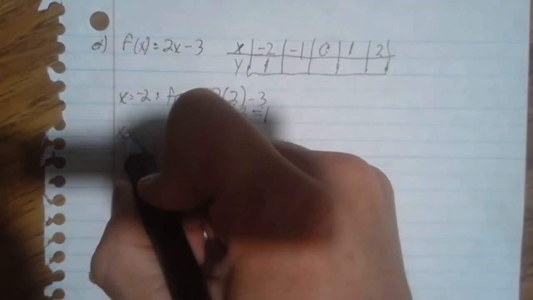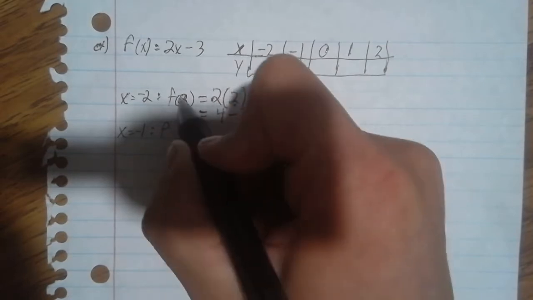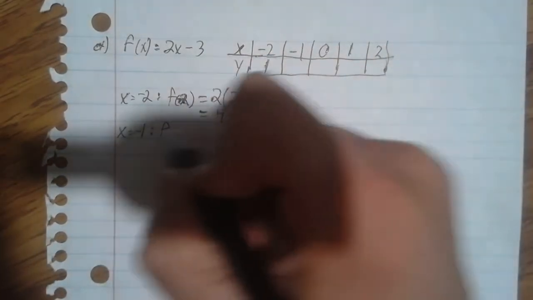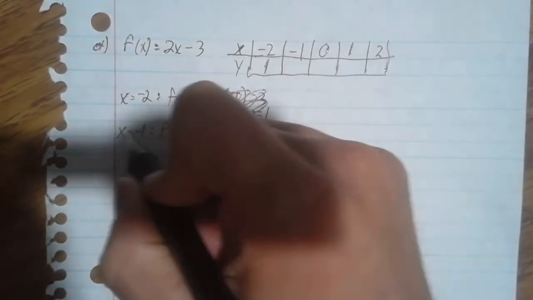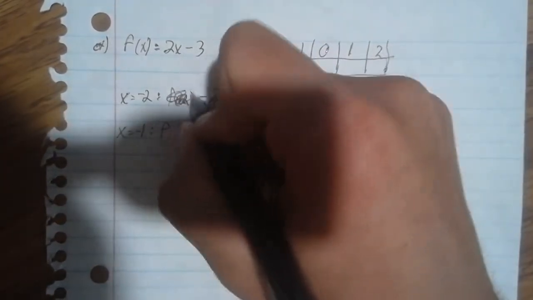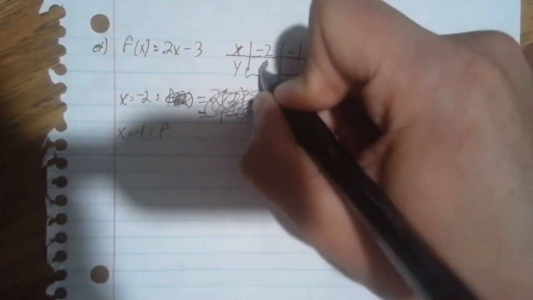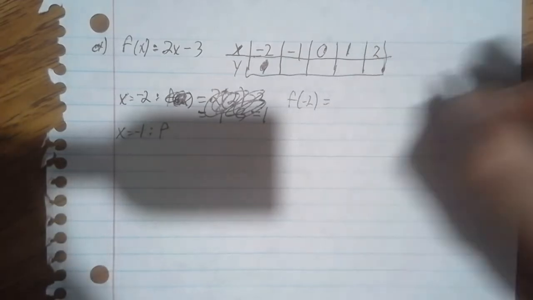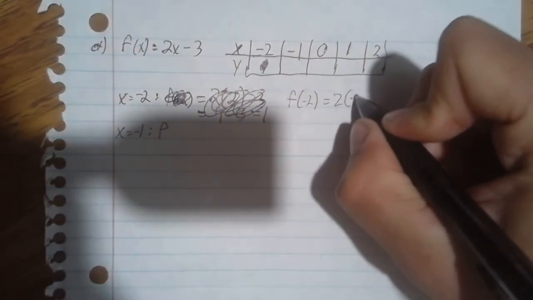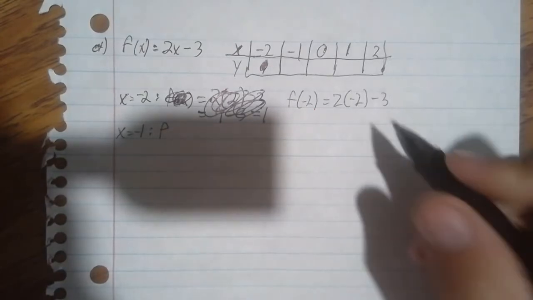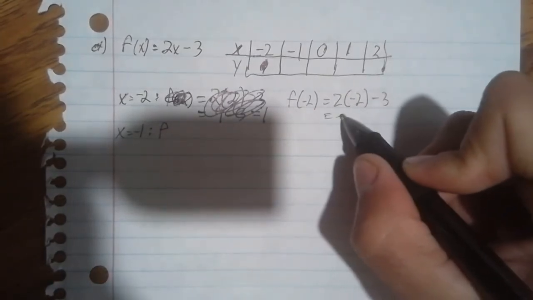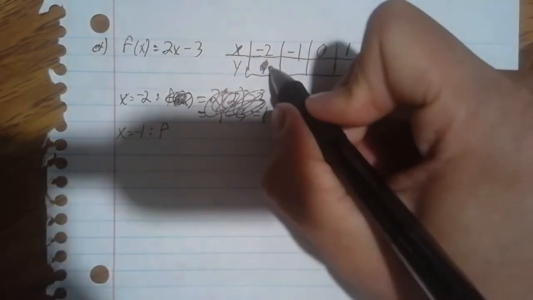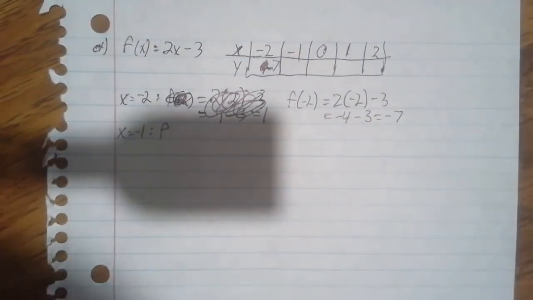For x equals -1, we say, oh shoot, I messed that up, didn't I? So let's scratch all that. So it's f of -2 equals 2 times -2 minus 3. So 2 times -2 is -4. -4 minus 3 is -7. So that's a -7.